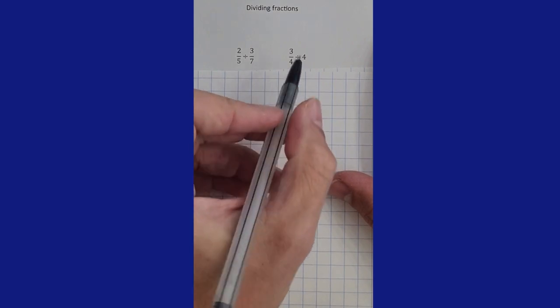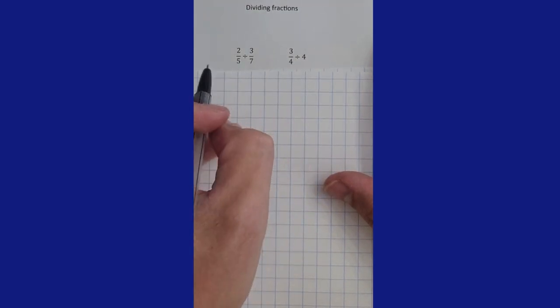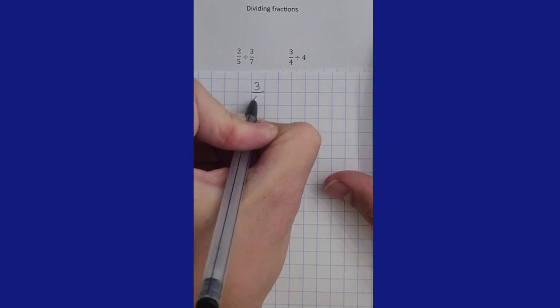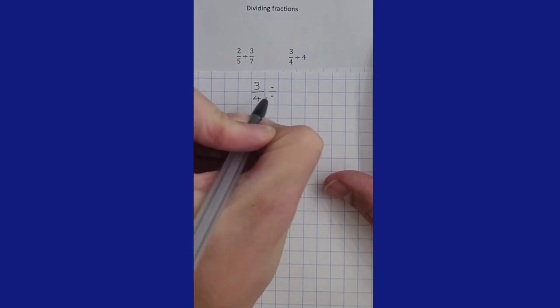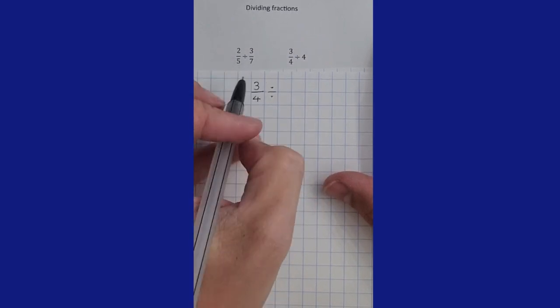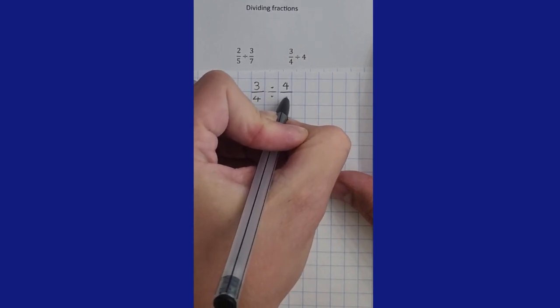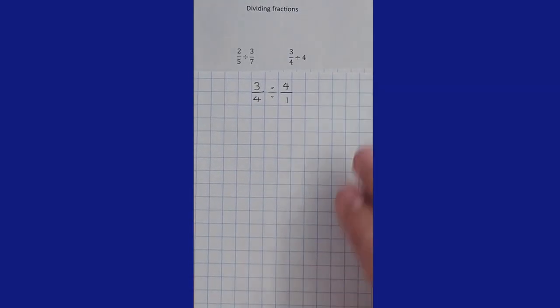Now, I always like to rewrite it in a form that I'm comfortable with. So at the moment, I've got 3/4, and I need to divide it by 4. Well, I need to turn 4 into a fraction. Well, any whole number as a fraction is just the number over 1. So I've got it in a much nicer form now because I've got 2 fractions that I'm pretty comfortable with.